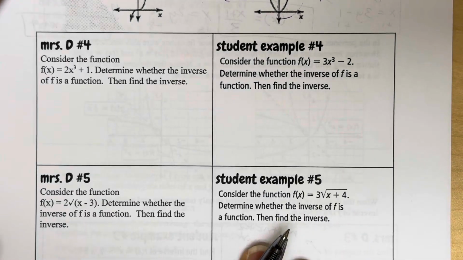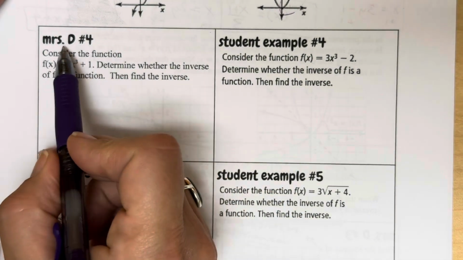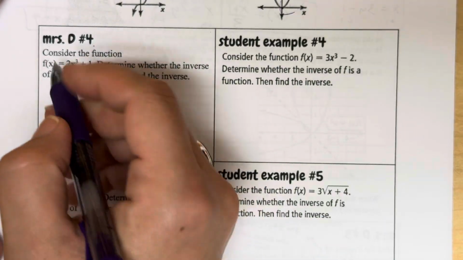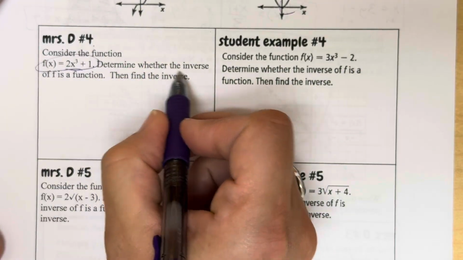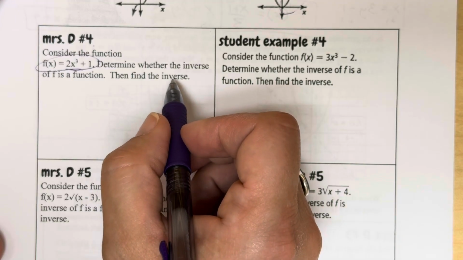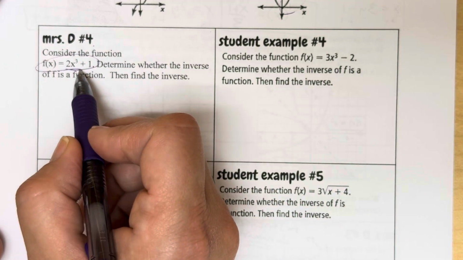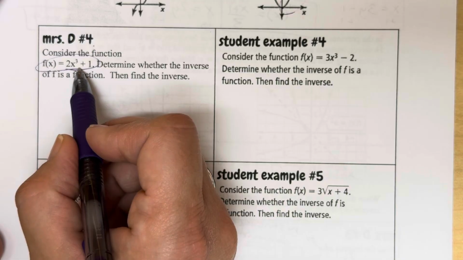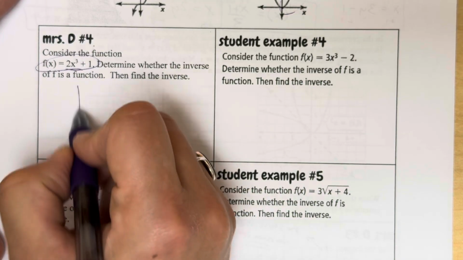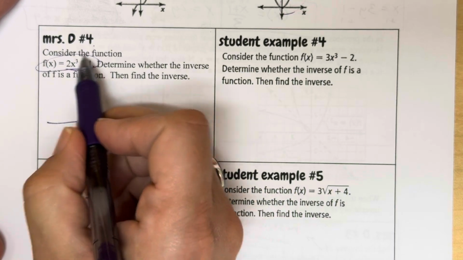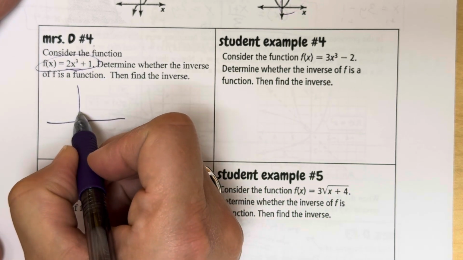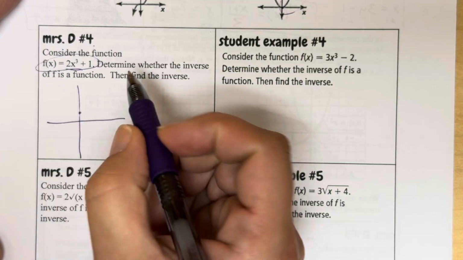So I'm going to go ahead to my fourth example, and it gives me a function. It asks me to determine whether the inverse is a function and then to find it. So what I want to think about is, is this function a one-to-one function? Okay, so if I were to graph this function, it's a cubic. And this cubic is written so that I can identify the transformations. It is shifted up 1 unit.